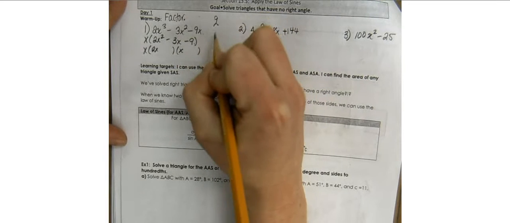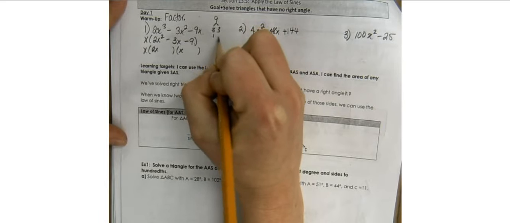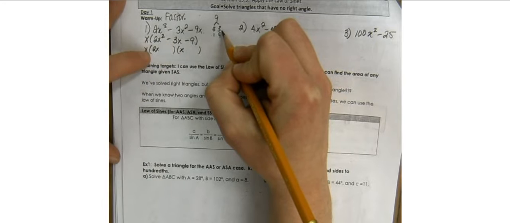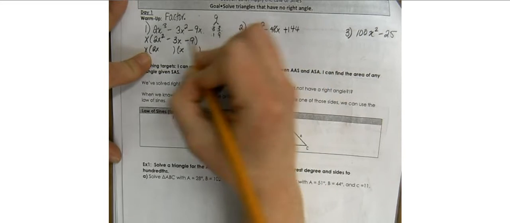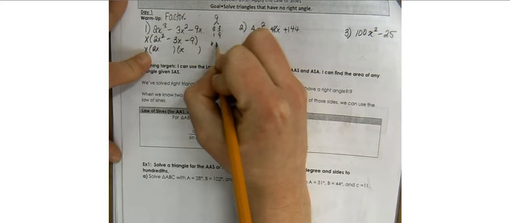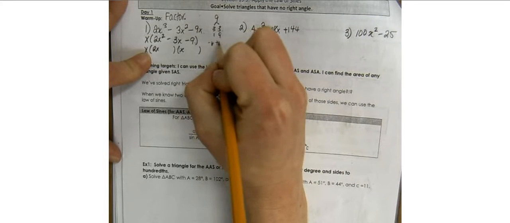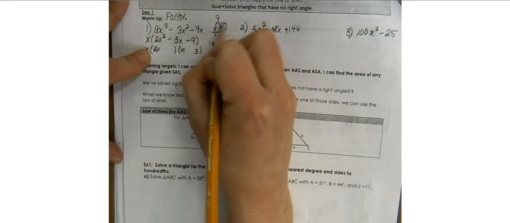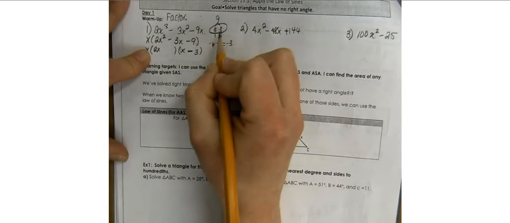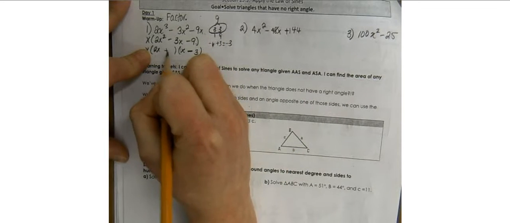Now, whenever I think of 9, I always think of 3 and 3, and then I think of 1 and 9. So I'm going to try 3 and 3 first. My goal is to get a negative 3. So I'm going to multiply 2 times 3, which is 6, and then 1, there's an invisible 1 right here, times 3 is 3. And with 6 and 3, can I get a negative 3? The answer is yes. If I were to add a negative 6 to a positive 3, negative 6 plus 3, my answer would be negative 3. So I need a negative 6, which means that I'm going to be multiplying 2 times a negative 3, and I'll be multiplying a positive 1 times a positive 3.